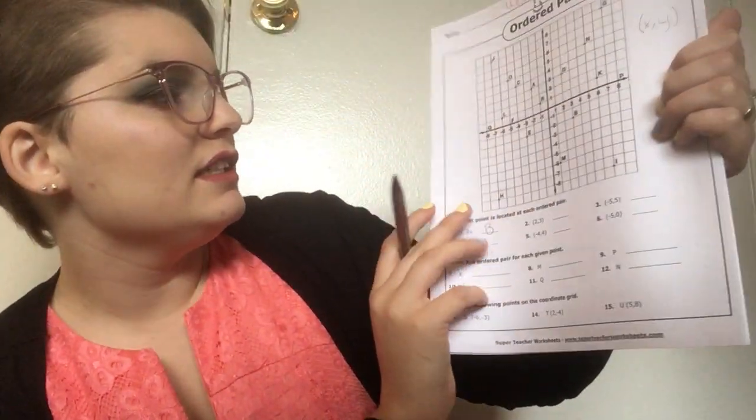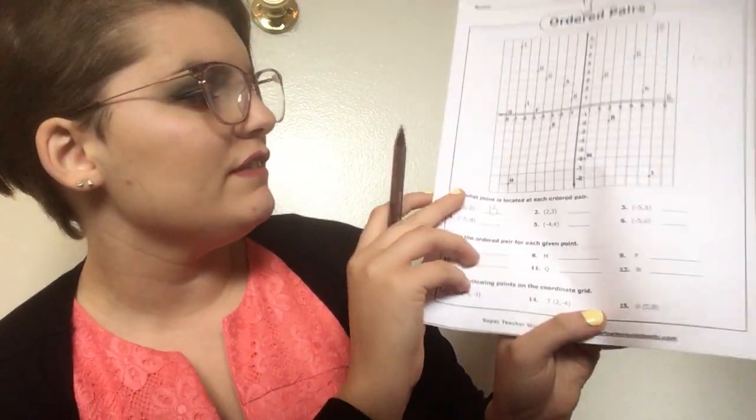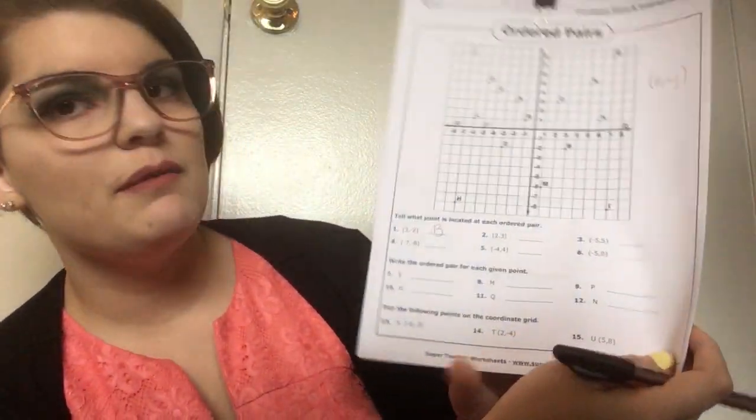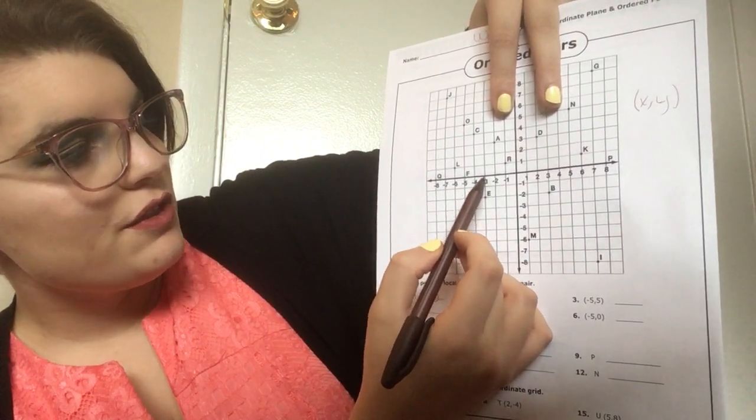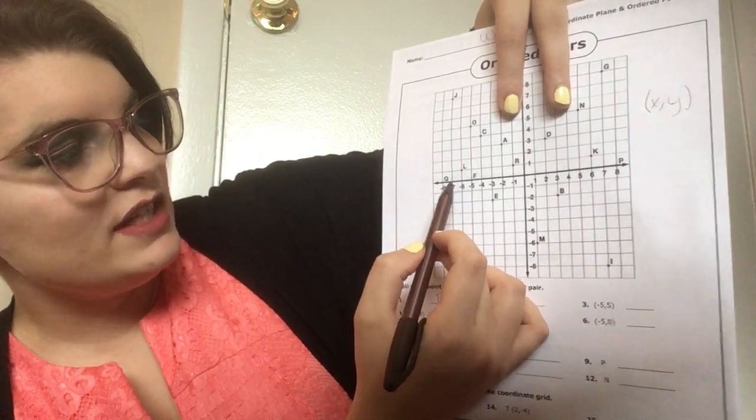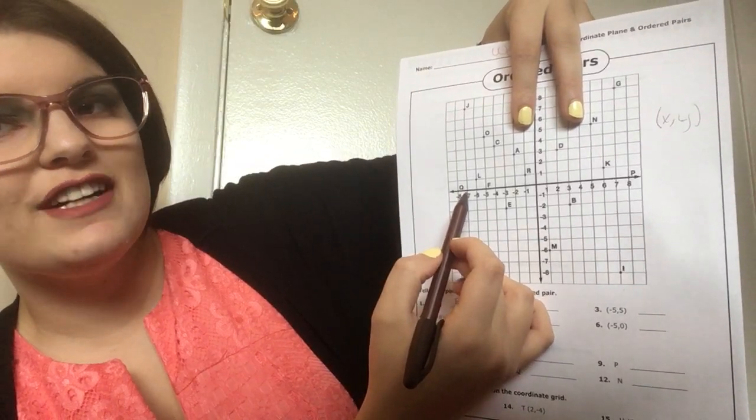So then let's look at number 4. We have (-7, -8). So remember we have x and then y. So we're going to go left, 1, 2, 3, 4, 5, 6, 7. And then are we going up or down for negative 8?